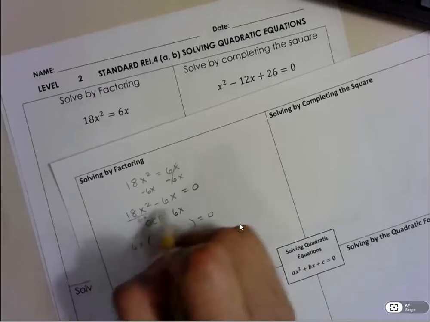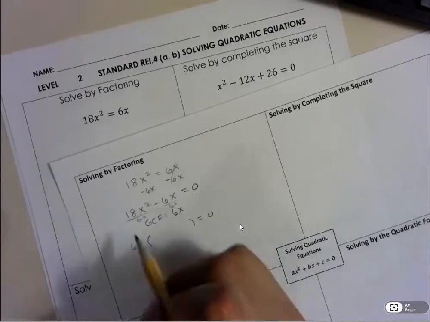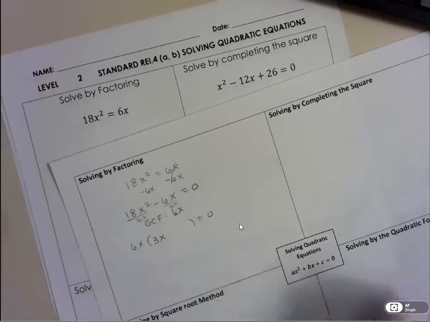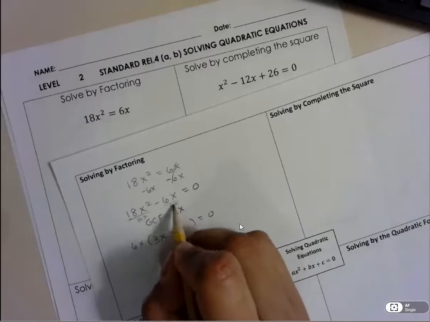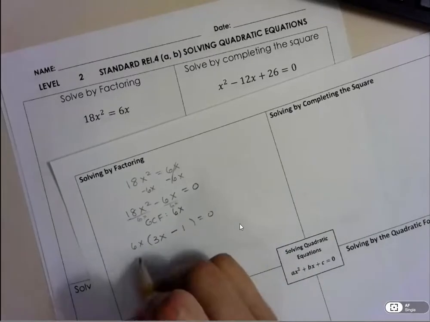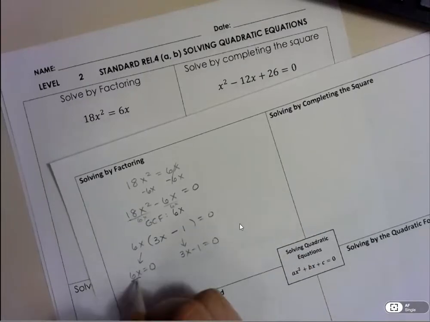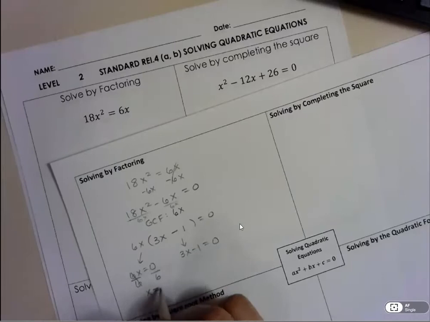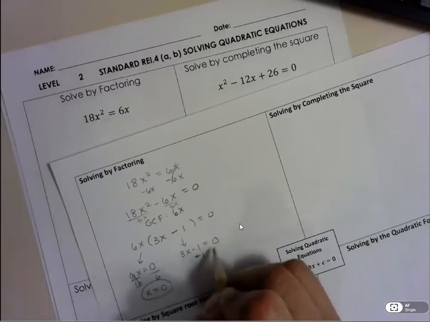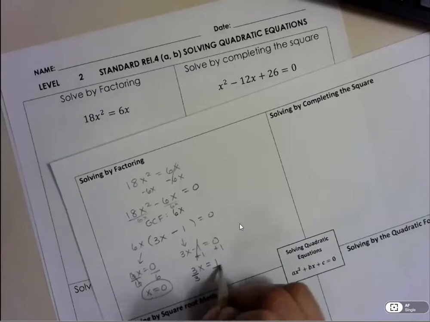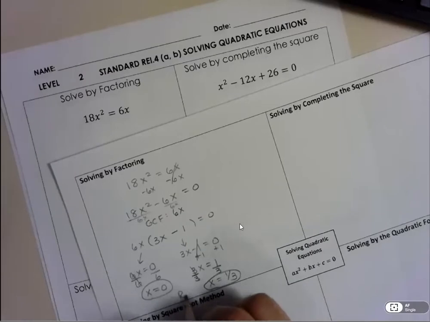To find that something, we're going to divide these by 6x. 18 over 6 is 3, so we have a 3x. The x's cancel out. Minus 6x over 6x is a 1. So you just take each of these, and you set them equal to 0. There you go, roots.